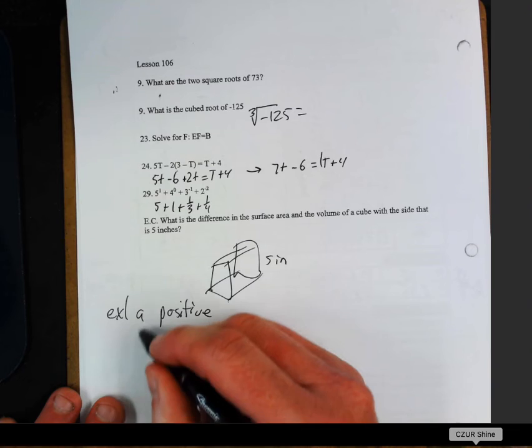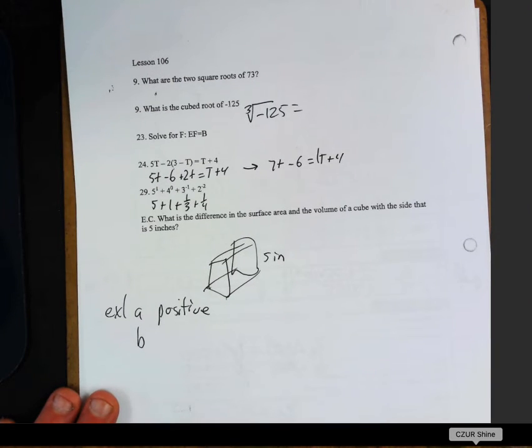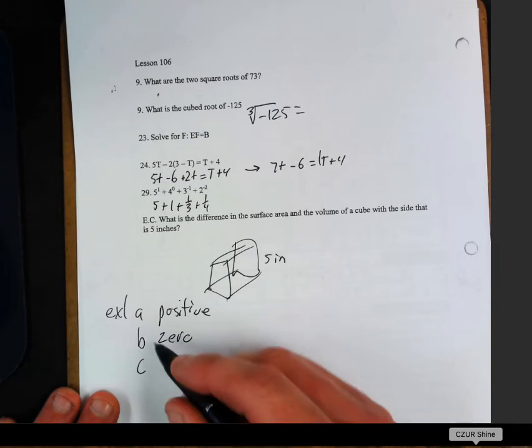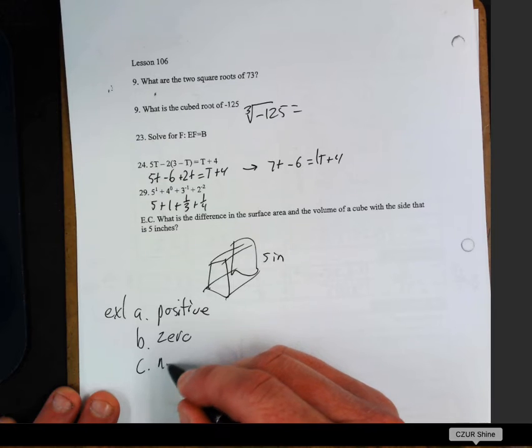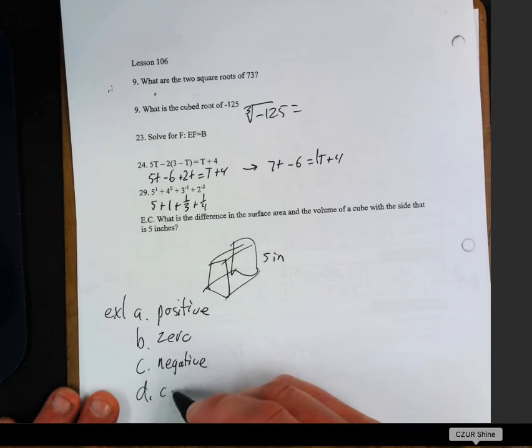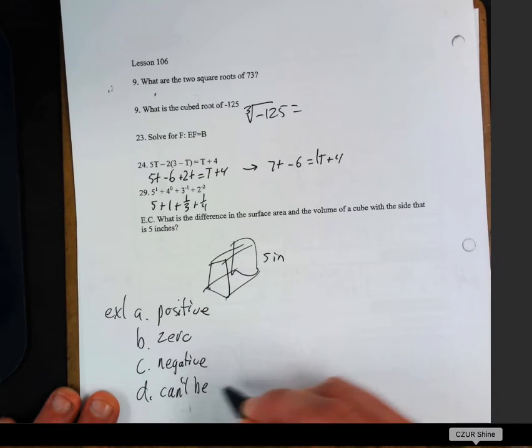B. It's a horizontal line. My slope is? Negative. I mean 0. C. It's going downhill. My slope is? Negative. D. I have a vertical line, which means it can't be determined.